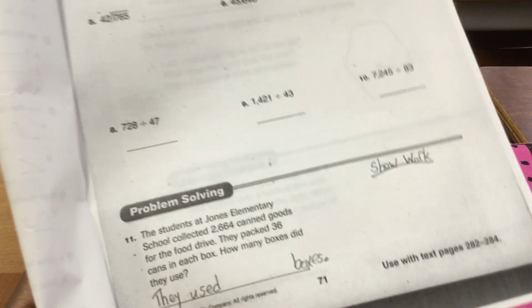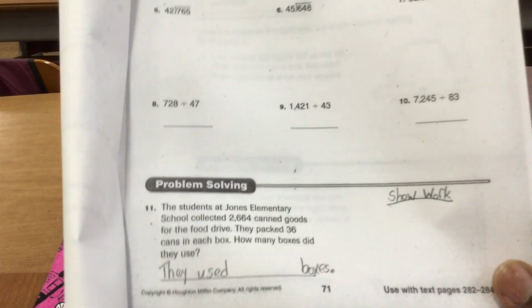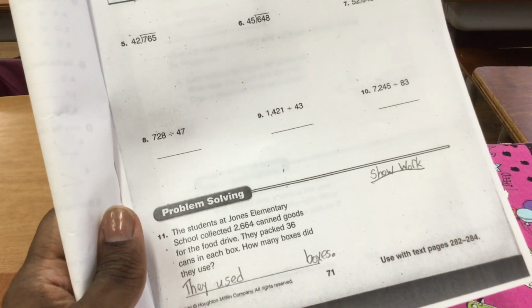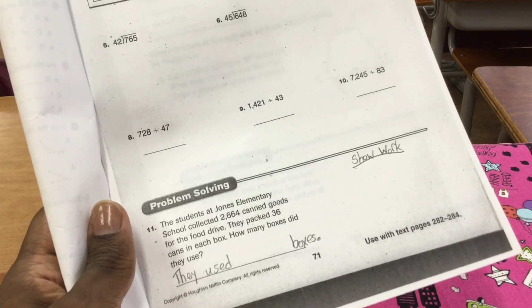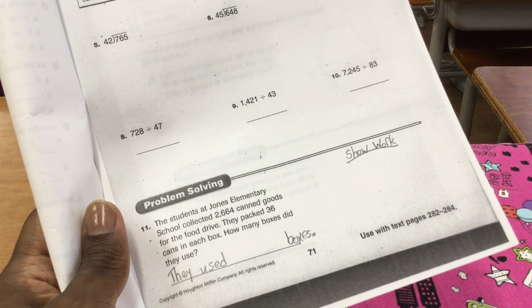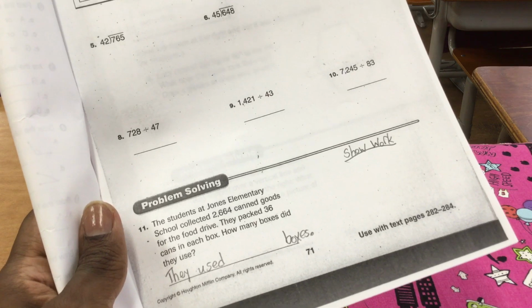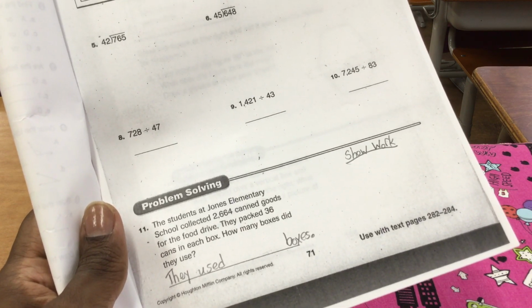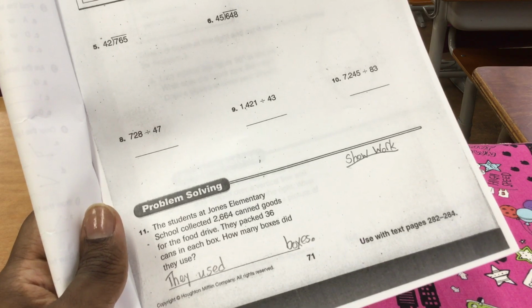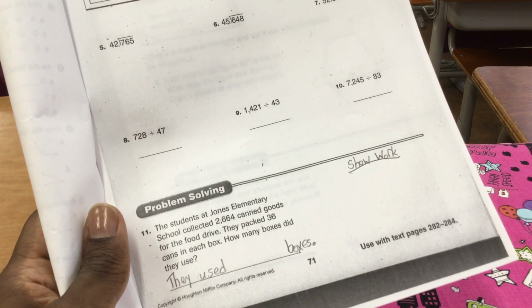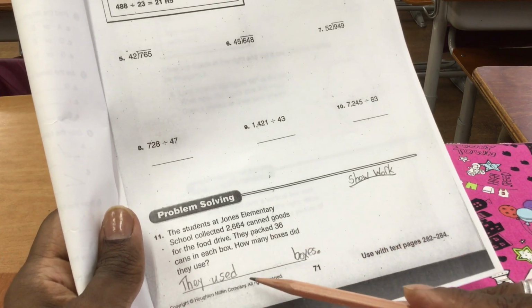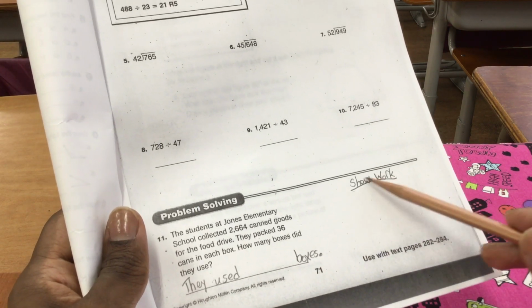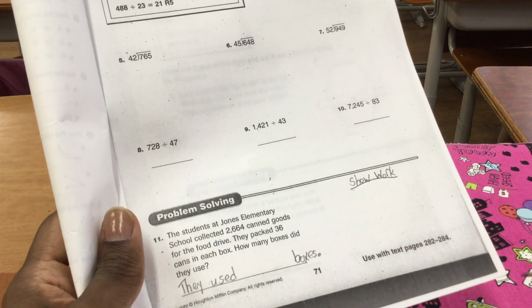Let's look at the word problem. The students at Jones Elementary School collected 2,664 canned goods for the food drive. They packed 36 cans in each box. How many boxes did they use? Please write your answer in a sentence. They used blank boxes. And remember to show your work here.